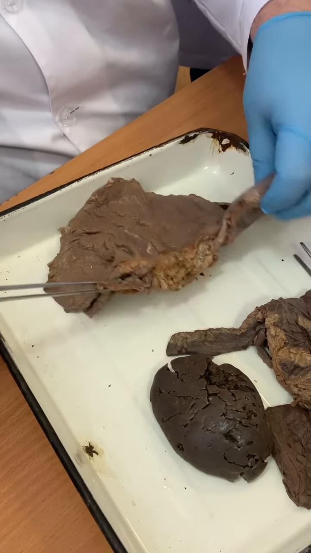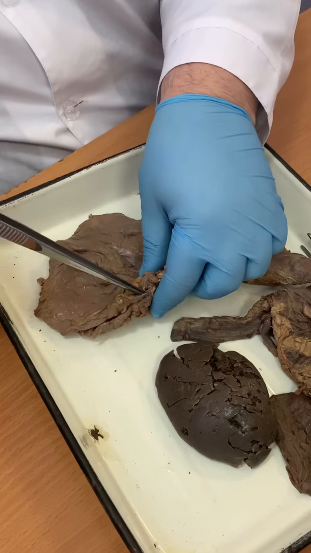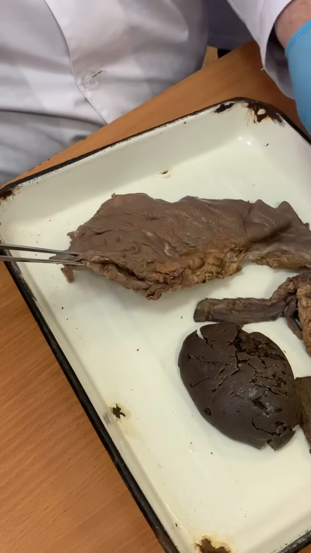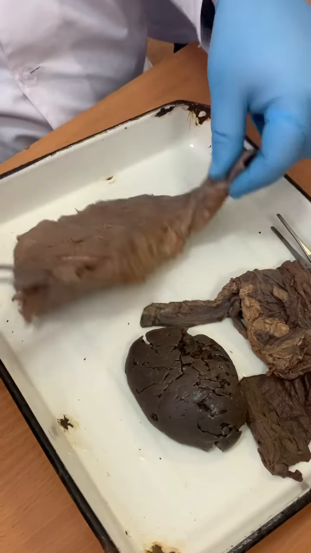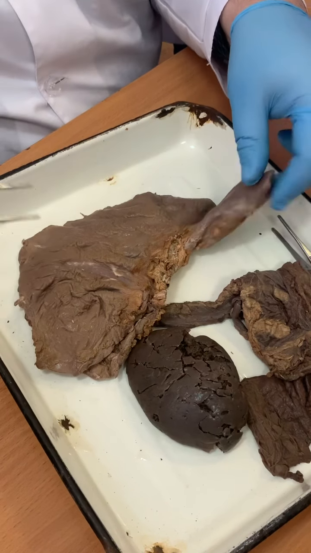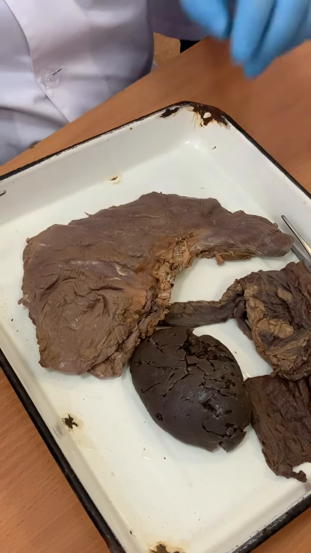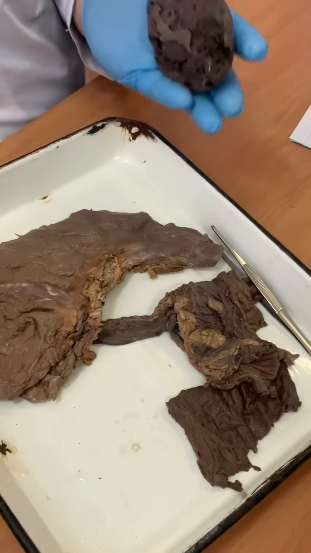here should be the cardiac opening in this place, that is the fundus of the stomach, that is the pyloric part, the lesser curvature and the greater curvature. Now, the spleen, that is the correct position of the spleen.